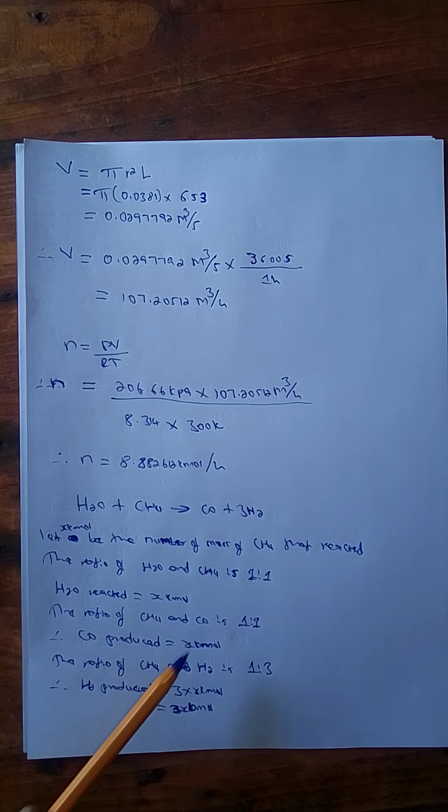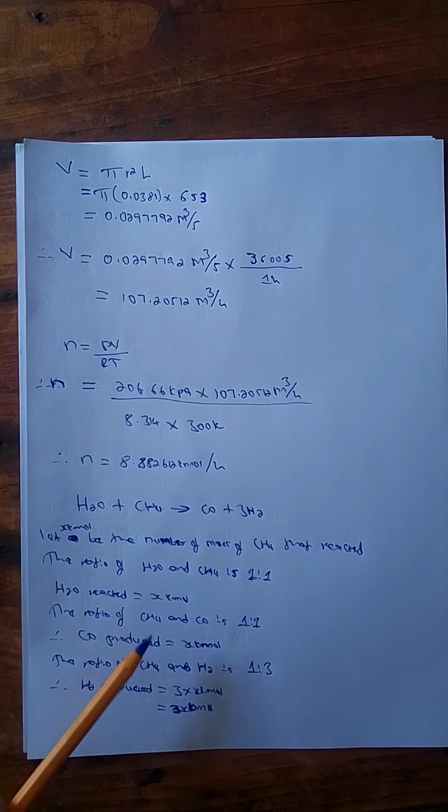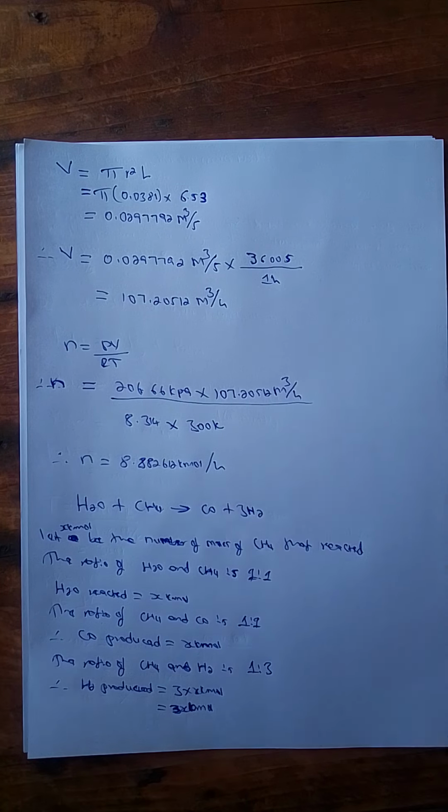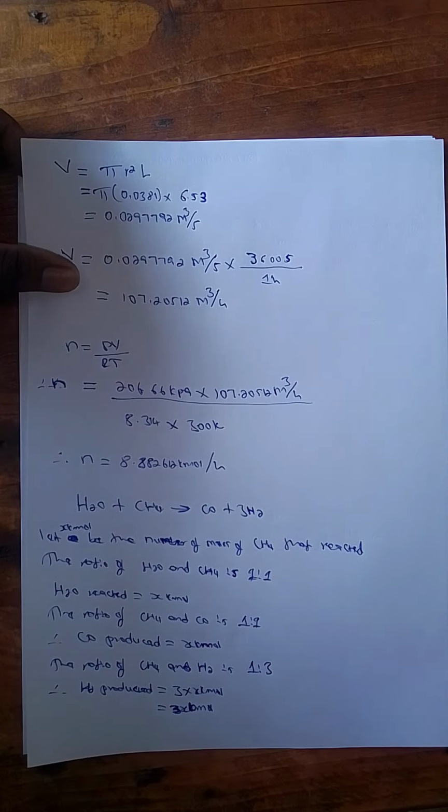So if this much of H2O and CH4 did react, then we can calculate how much of H2O and CH4 are left in the exhaust gas after the reaction. And we'll get that in terms of X. So this takes us to another important step.